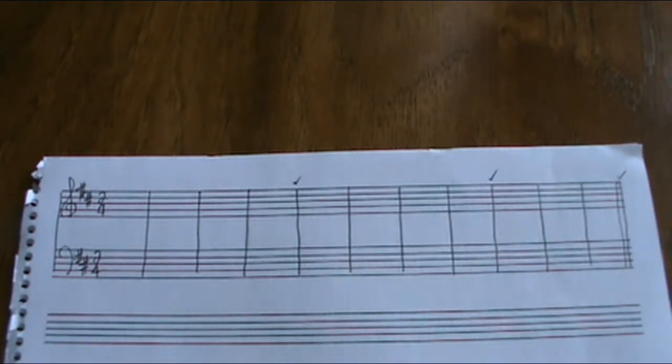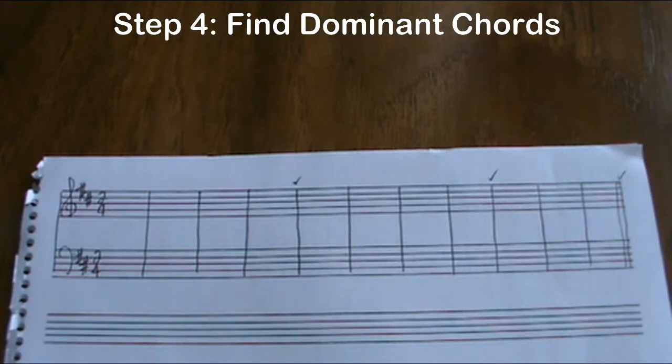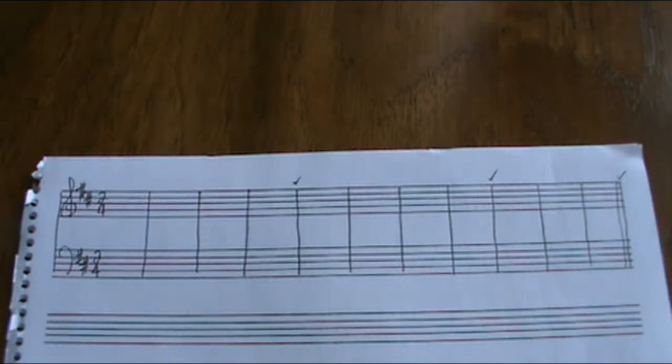Now, we have set up our workspace. That was step 1. We've listened to it. That was step 2. And step 3, we got a bunch of the big picture stuff. We're now on to step 4, and this is a very important step in the process. I want to find my dominant function chords.